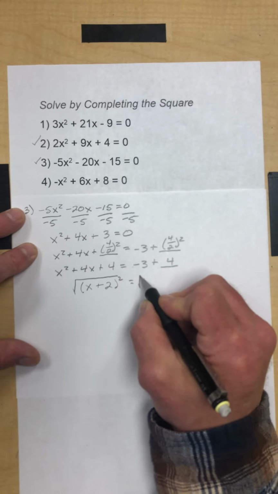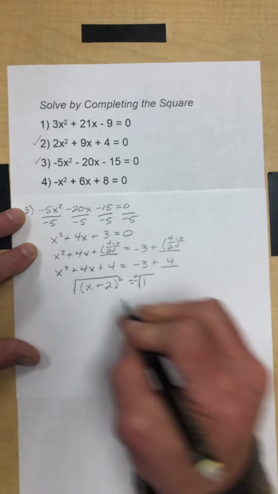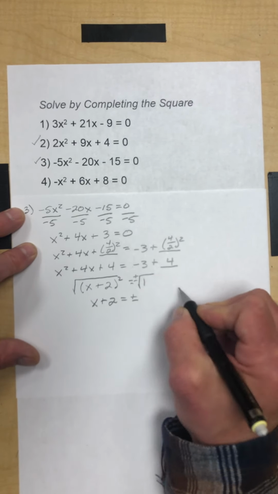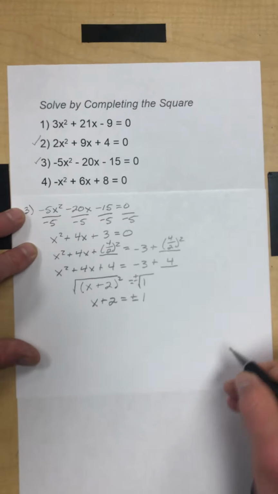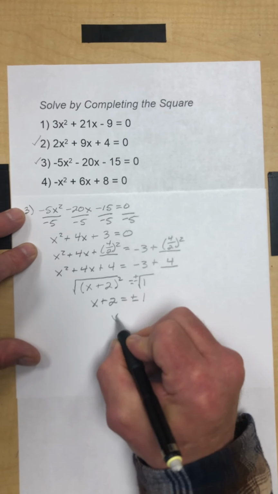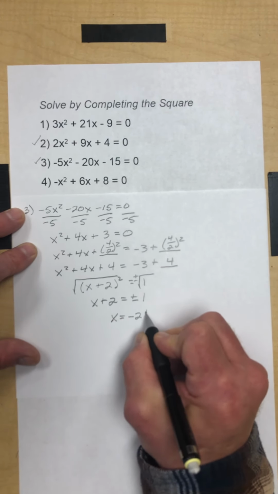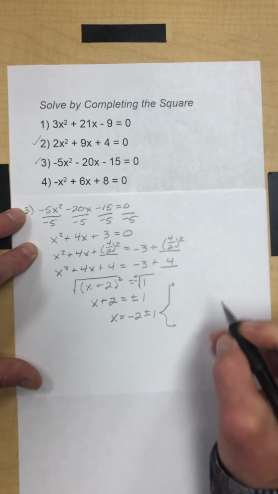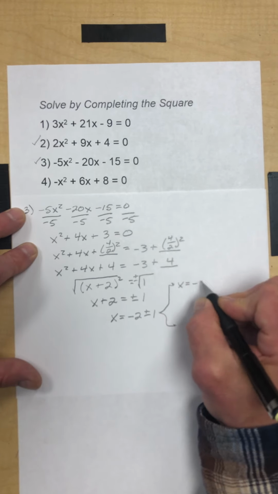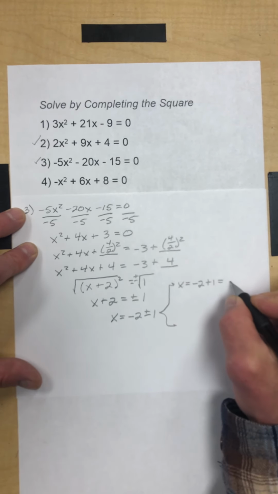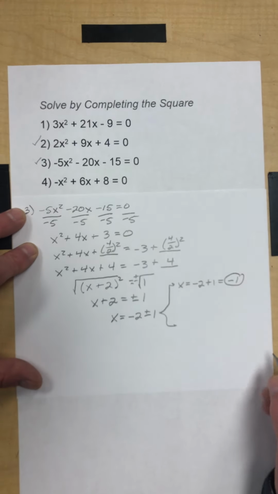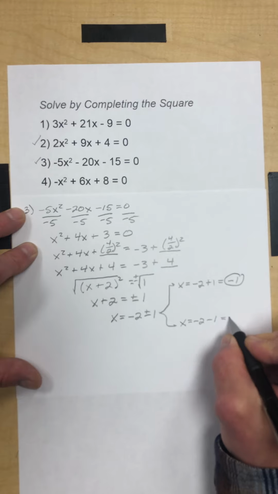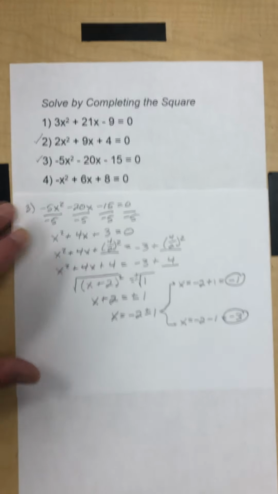Take the square root of both sides. Remember, that's plus or minus. So I get x plus 2 equals plus or minus the square root of 1, which is 1. So just subtract 2 from both sides. So x equals negative 2 plus or minus 1, and that takes us to our two solutions. x would be negative 2 plus 1, which obviously gives us negative 1. There's one of our solutions. And x would be negative 2 minus 1, which is negative 3. That gives us our other solution.